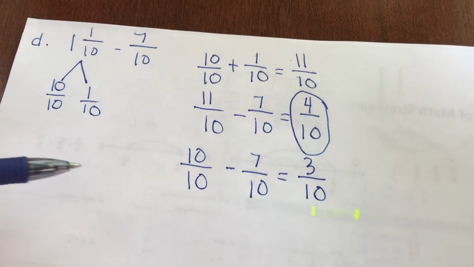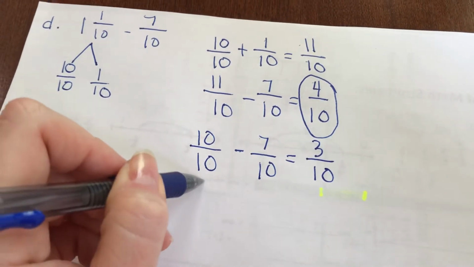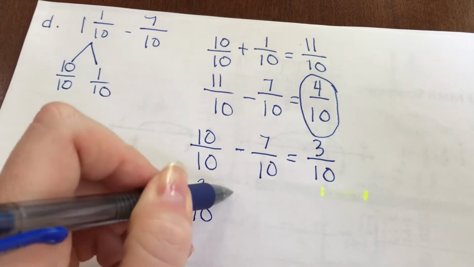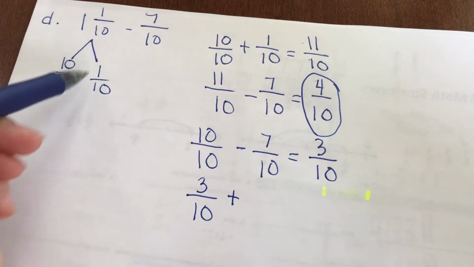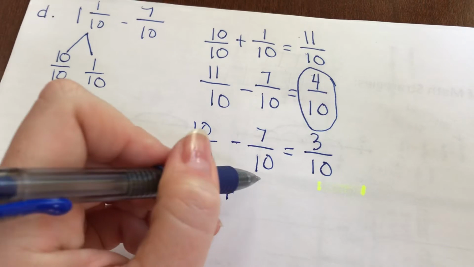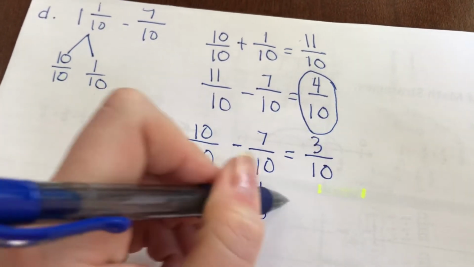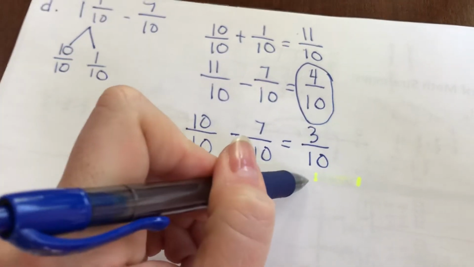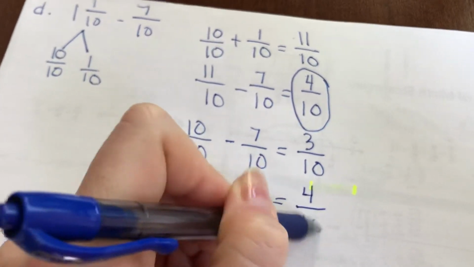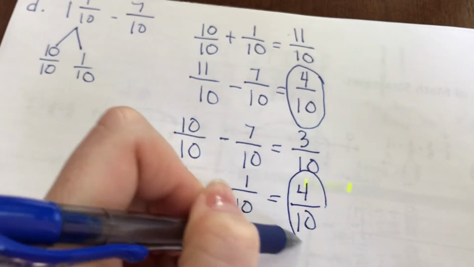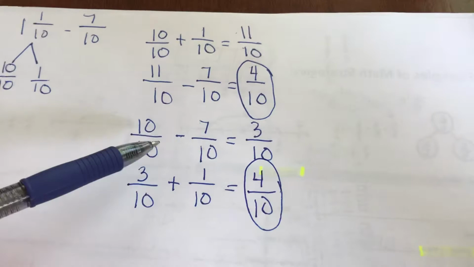Okay. And then you take that 3 tenths and you're going to add this little guy right here. We can't forget about this little guy. So if we add 1/10, what does that give you? 4 tenths.